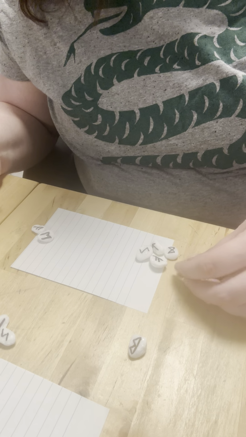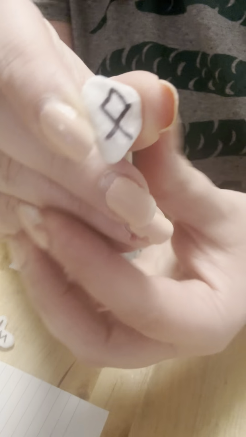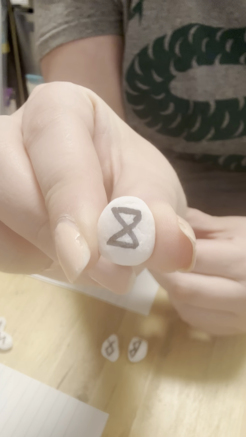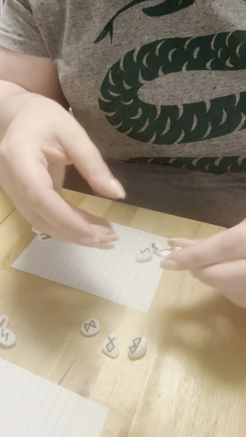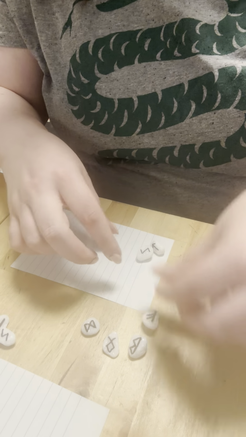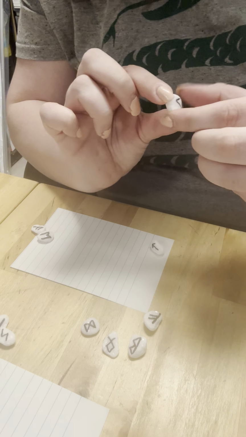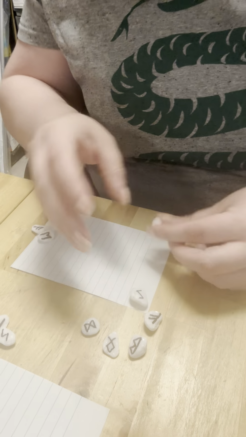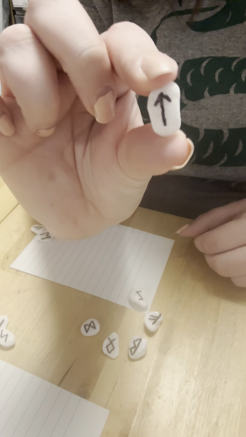We have this symbol here, which is Opila. We have Dagar. We have Fehu, which is one of my favorites. We have Quarth, and we have Taiwez.